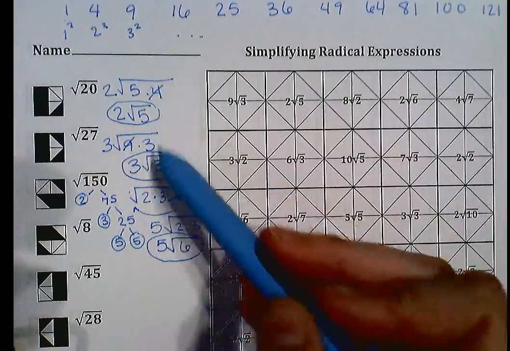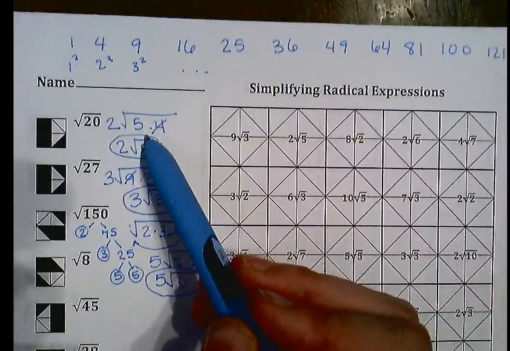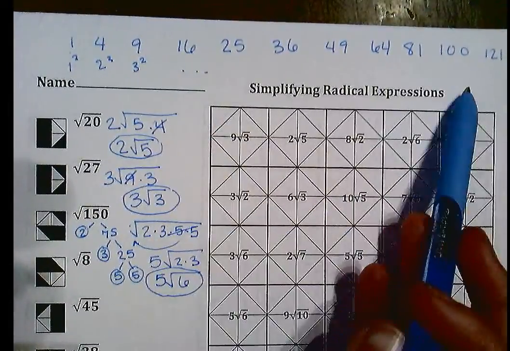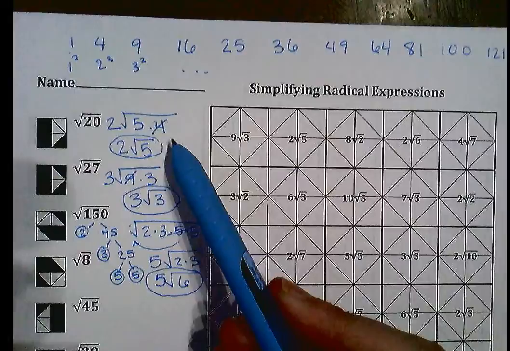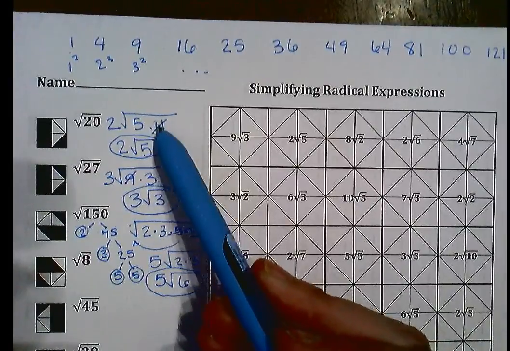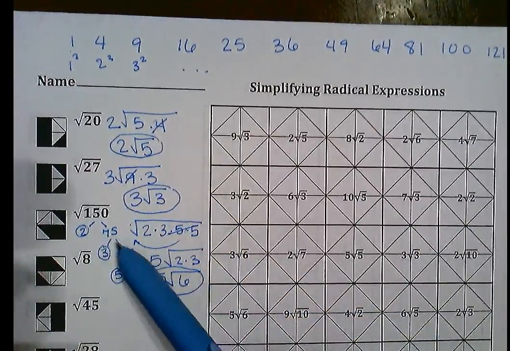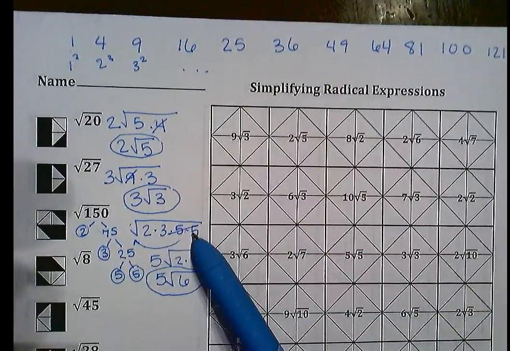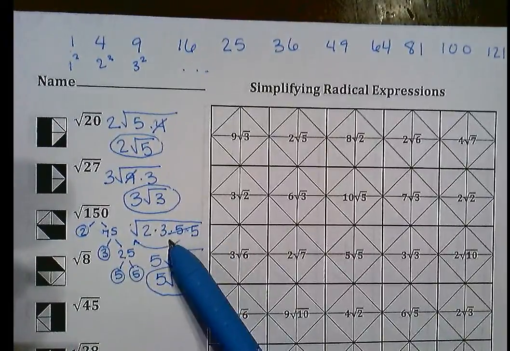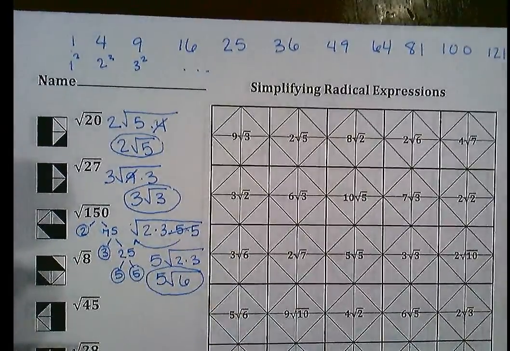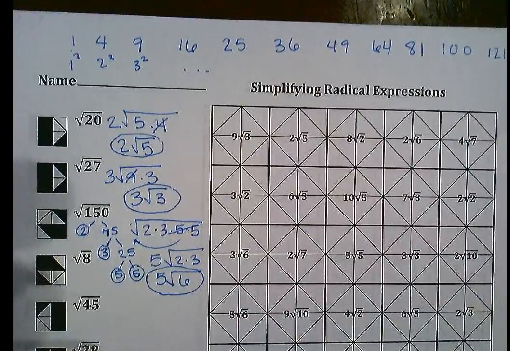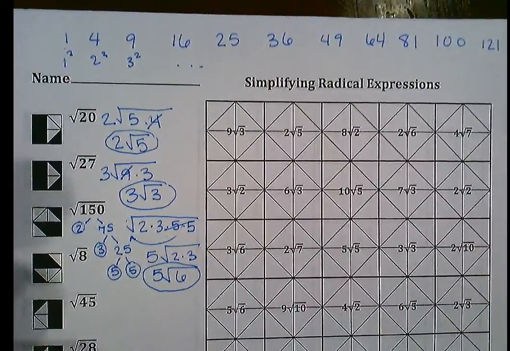So using one of these two methods, either recognizing one of these numbers here and then taking the square root of that and leaving whatever's behind under the radical sign, or breaking it down completely into its prime numbers and then looking for pairs. One way or the other, though, simplify all of these, practice these, and then we'll be ready to move on to the next topic.